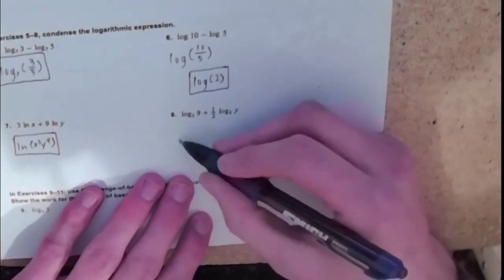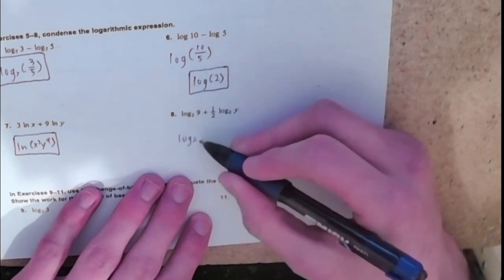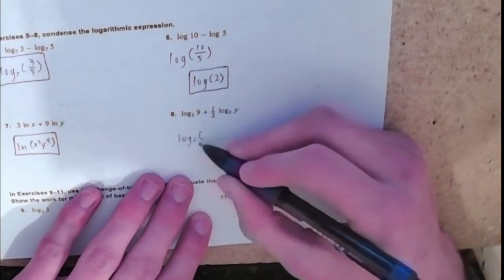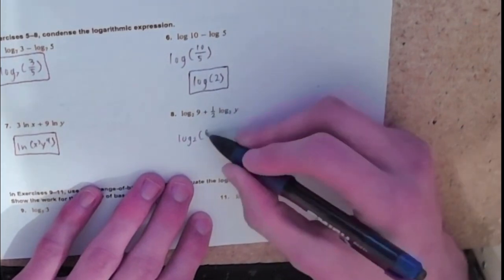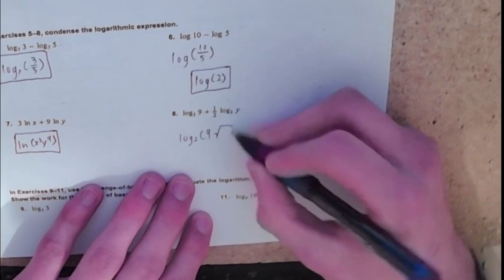This one's basically just 2 log base 2 of 9, and that 1/2 power is going to turn it into a square root of y.